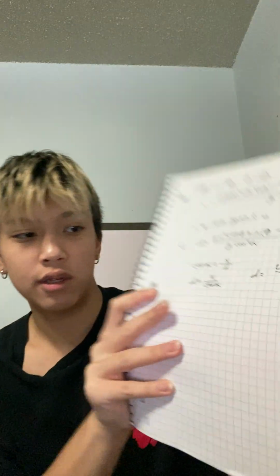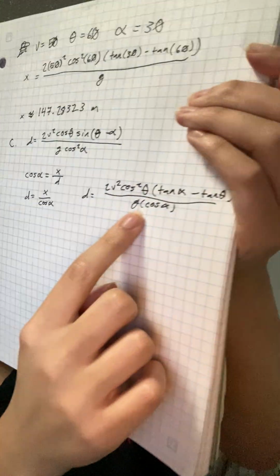You combine the denominators of this equation and the equation found in part A to get g times cosine alpha.